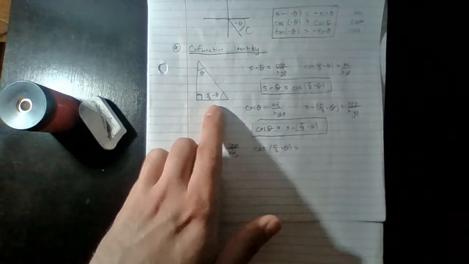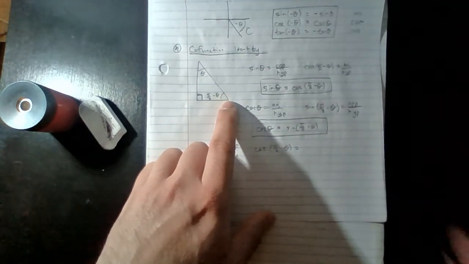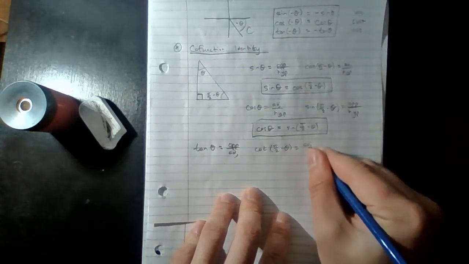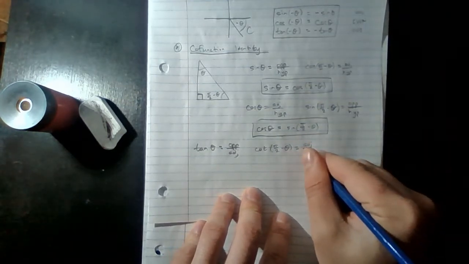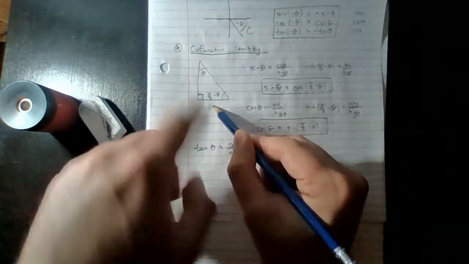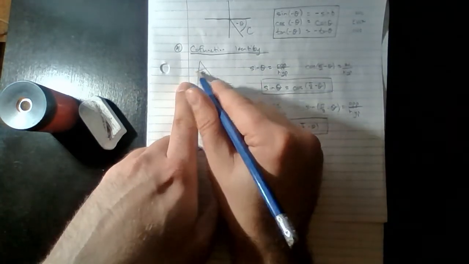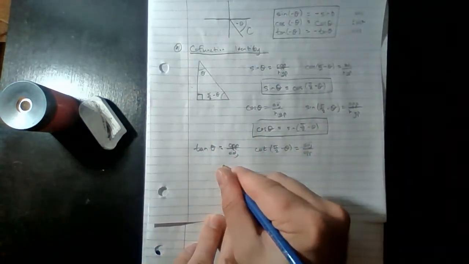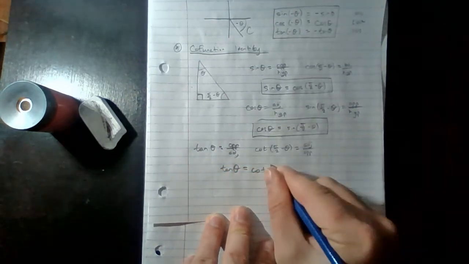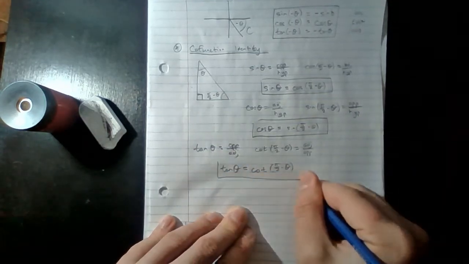Cotangent of pi over 2 minus theta, cotangent's the opposite of tan, so it's adjacent over opposite. The adjacent of this angle is the same as the opposite of this angle. The opposite of this angle is the same as the adjacent for this angle. So these are the same as well. So tan of theta has to be the same as cotangent of pi over 2 minus theta.